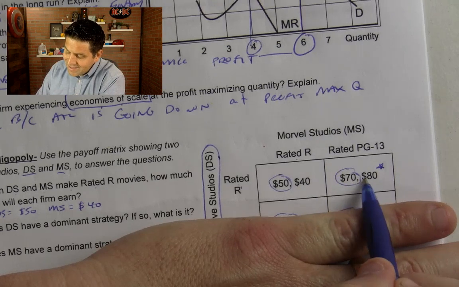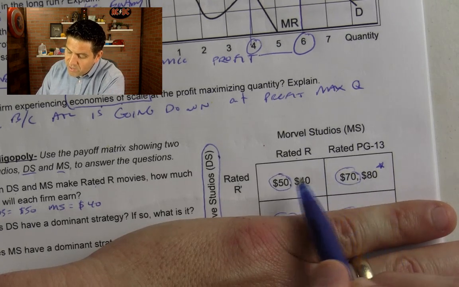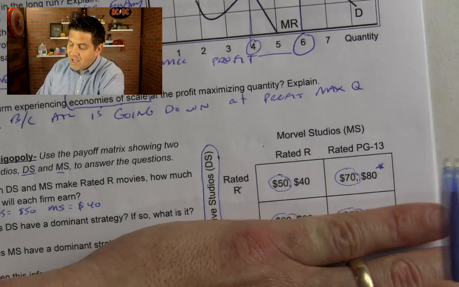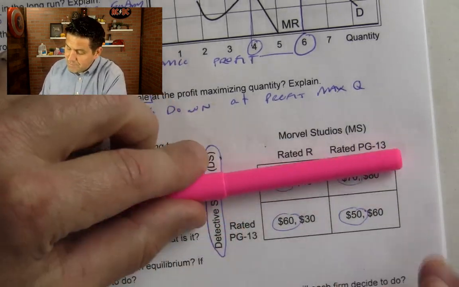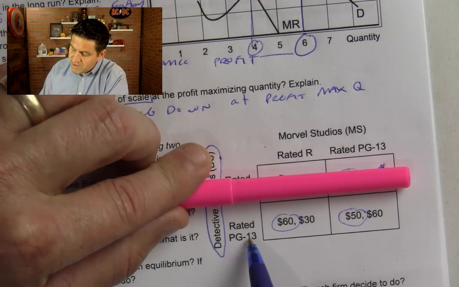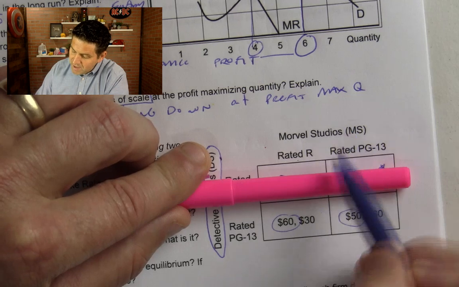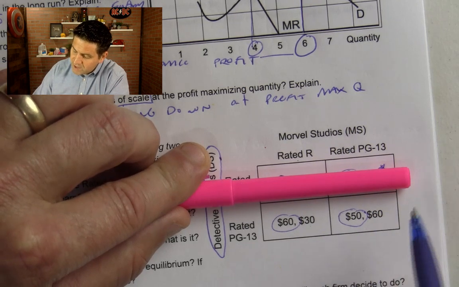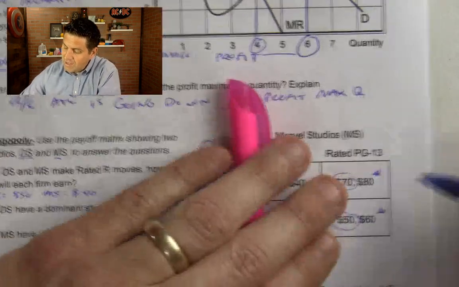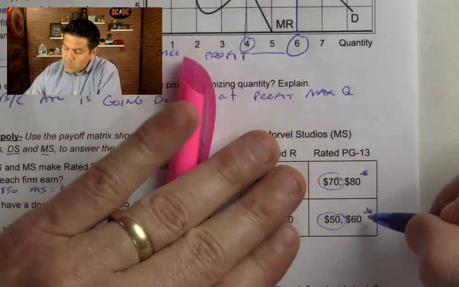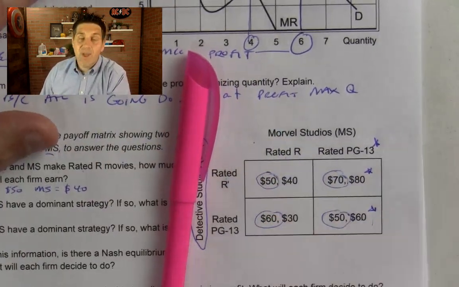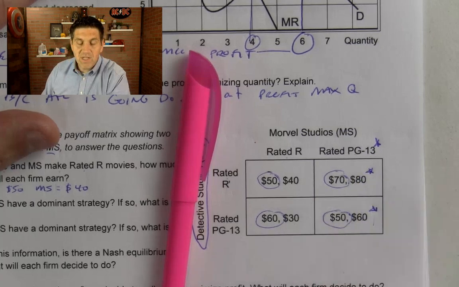You're not subtracting these numbers. You're not looking at, well, 80 is better than their 50 or any of that stuff. All you're doing is saying, okay, which one would you rather have? All right, that's done. Now cover this one. That's not an option. If DC or DS decides to go this way, Marvel can decide to make $30 or $60. They'd rather have 60 because this is more. Now, if the stars align, in other words, they're always going to do PG-13, then that is their dominant strategy. So Marvel does have a dominant strategy, and it's going to be rated PG-13 no matter what.